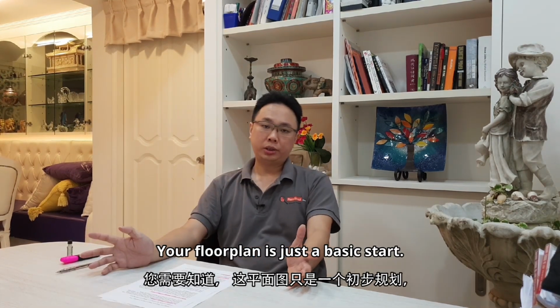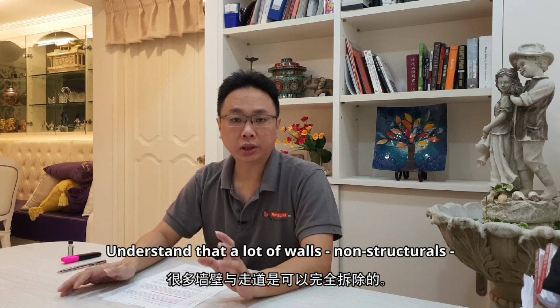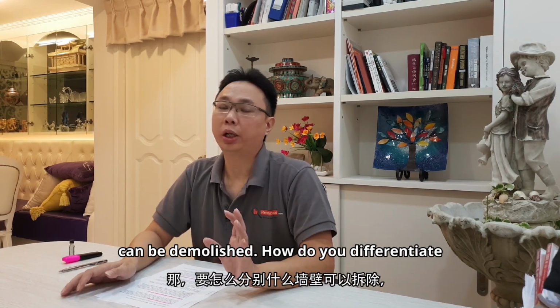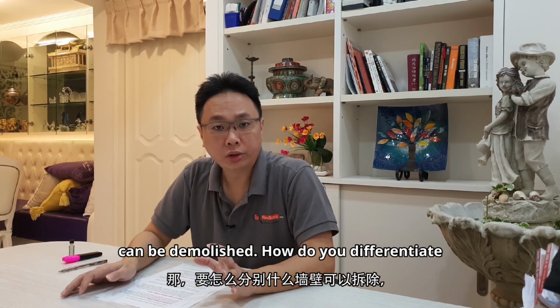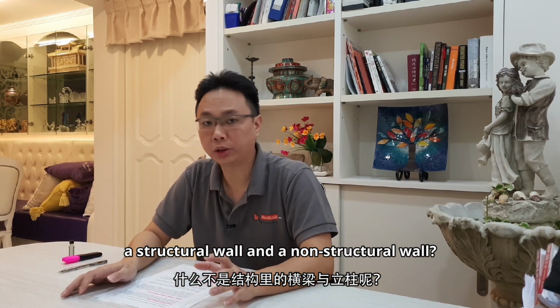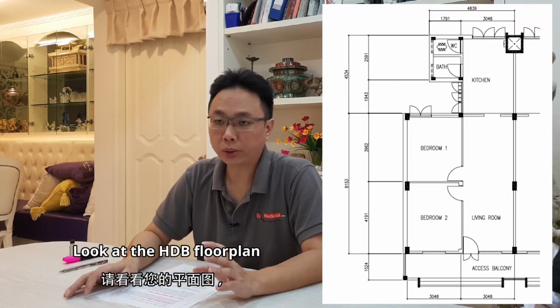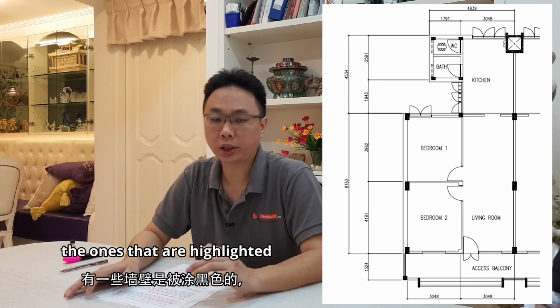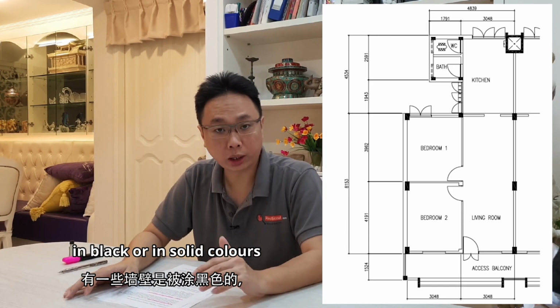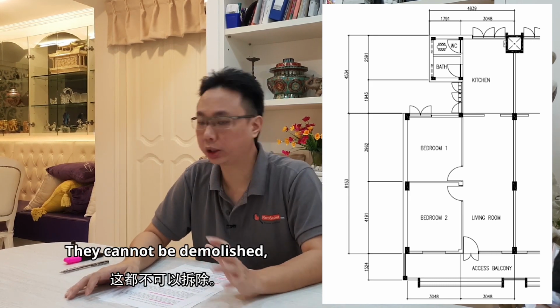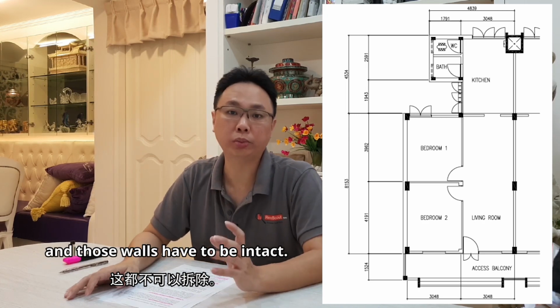Your floor plan is just a basic start. Understand that a lot of walls, non-structurals, can be demolished. How do you differentiate a structural wall and a non-structural wall? Look at the HDB floor plan, any floor plan for that matter. The ones that are highlighted in black or in solid colors are usually structural walls. They cannot be demolished and those walls have to be intact.